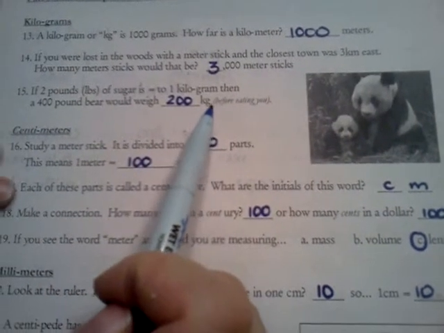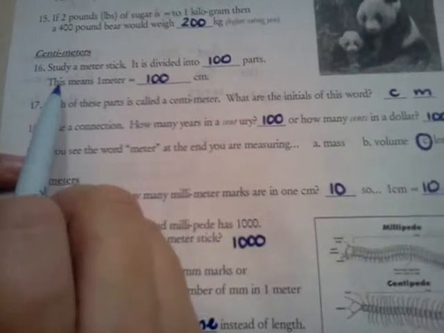If there are 2 pounds in 1 kilogram, then a 400-pound bear would weigh 200 kilograms before eating you. And then it gets a little spicier.